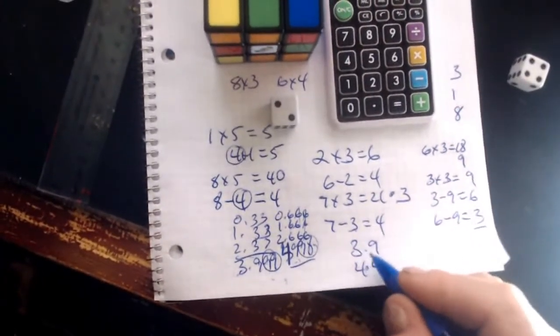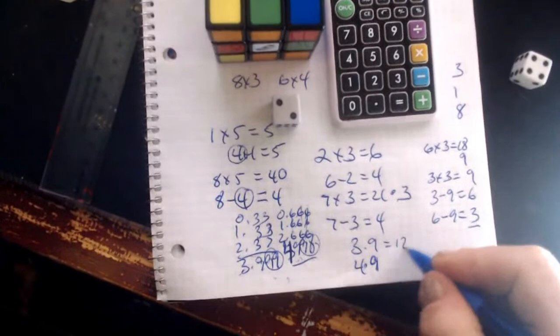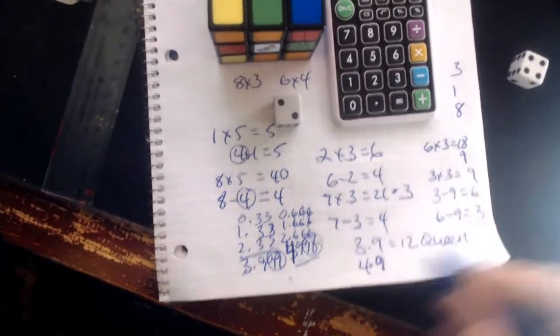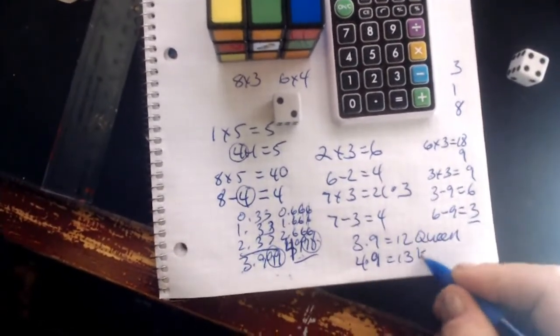3 and 9 to the mirror world, 4 and 9 when it all begins. 1 and 2 came into 3. So this one is your 12 or your queen. And this one equals your 13 and is your king. But really and truthfully, the queen and the king, the bar mitzvah and the bat mitzvah.